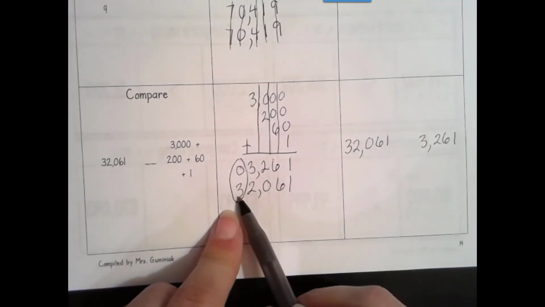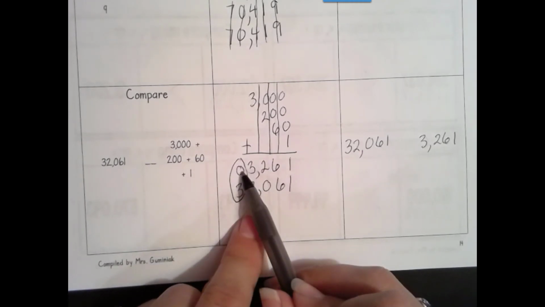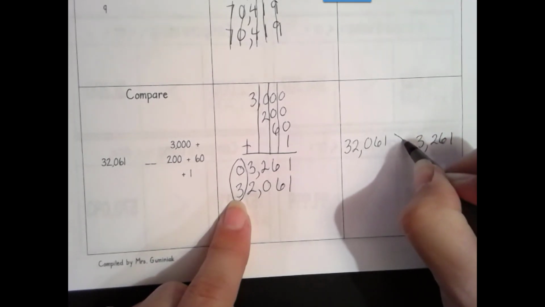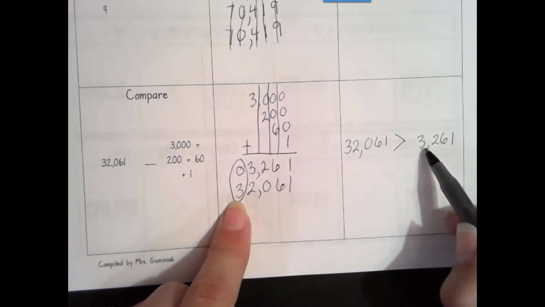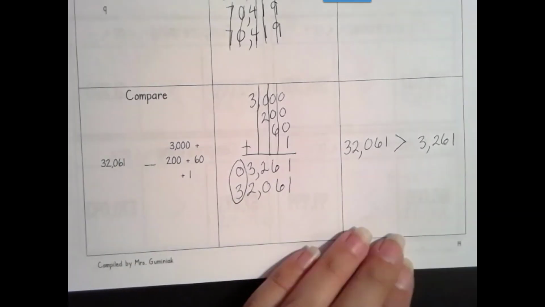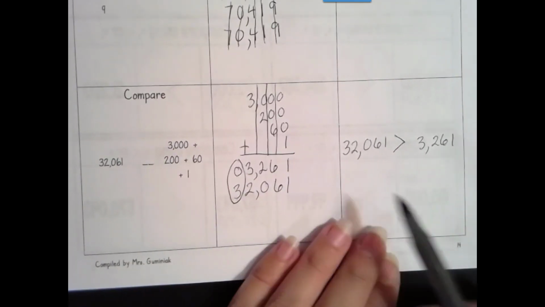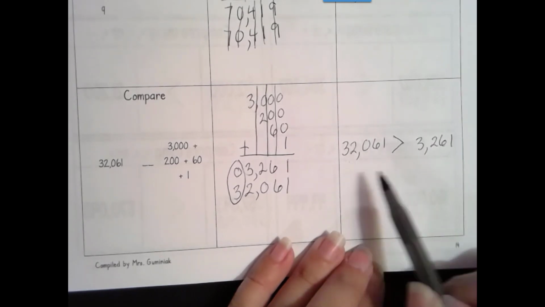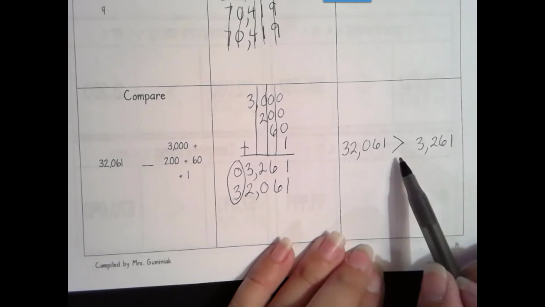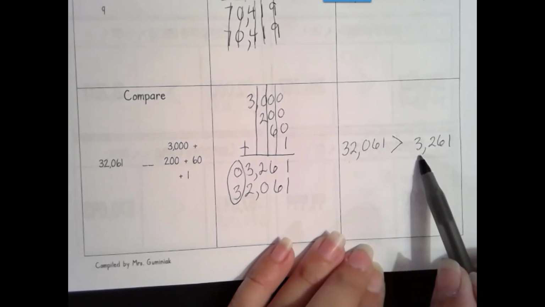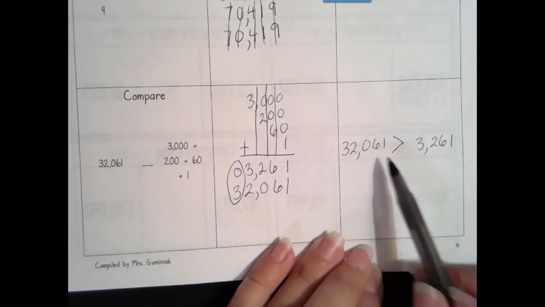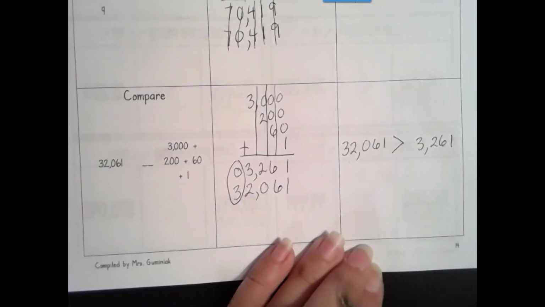My 3 is greater than my 0. 30,000 is greater than no thousands. So that means that 32,061 is greater than 3,261. Now I'd like you to say that out loud with me. 32,061, make sure you don't say the word and, is greater than 3,261. You don't say and in the number unless you are talking about a decimal or a fraction.